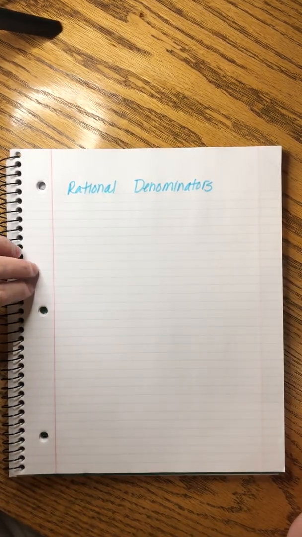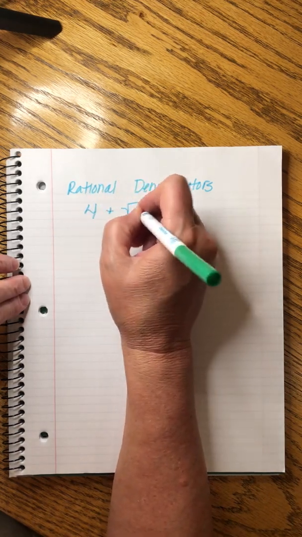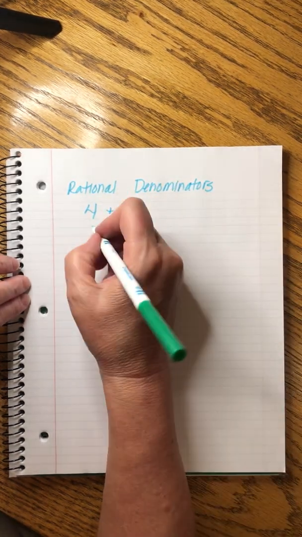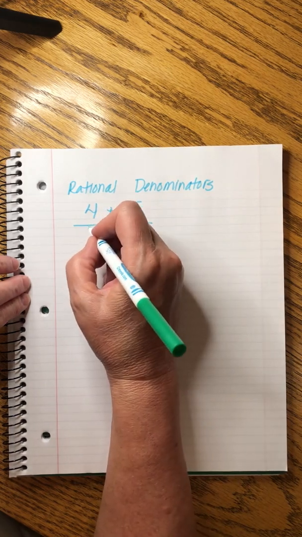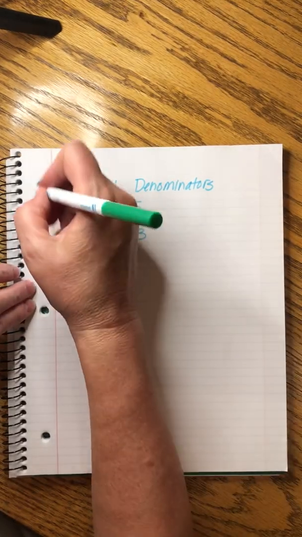Those words might not trigger anything for you, but when you look at the problem, you're gonna go, oh, that's right. 4 plus the square root of 3 divided by 2 minus 3 square root of 3. This is example 10.4.